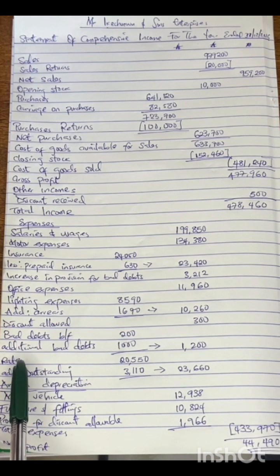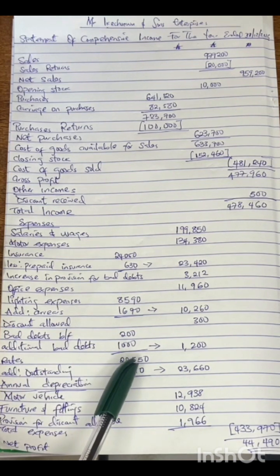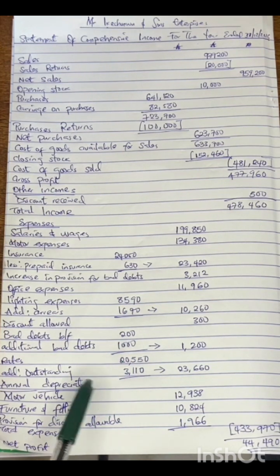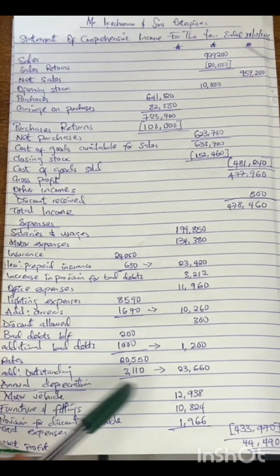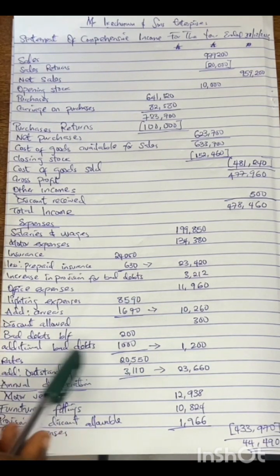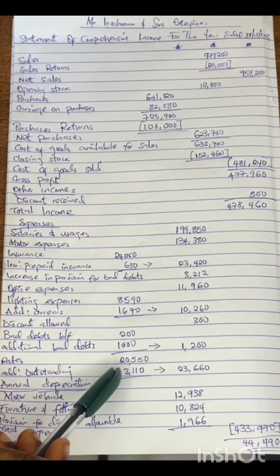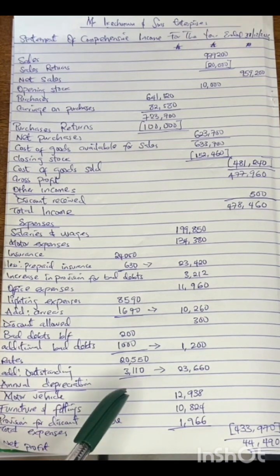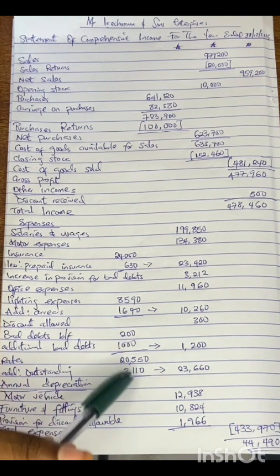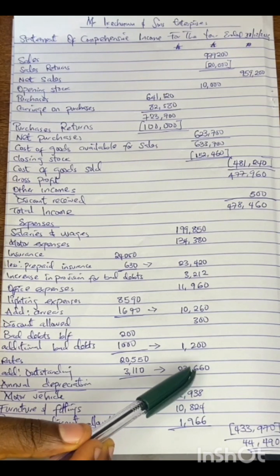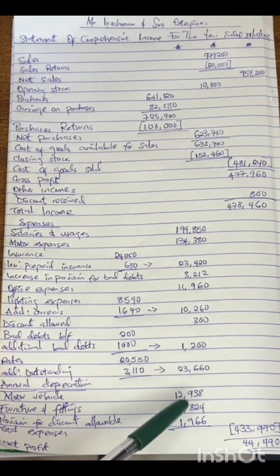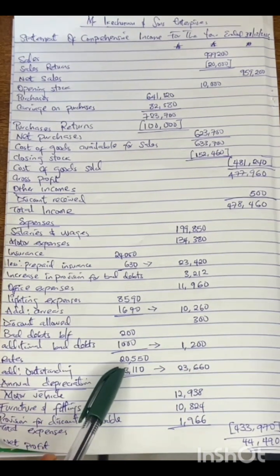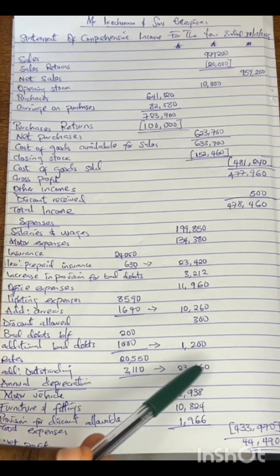We have rates. Our rate was 20,550 naira that was recorded in the trial balance. That was the money paid, okay? The trial balance only recorded the amount that was paid, but other rates were enjoyed which was not yet paid for, right? Which is the outstanding rate of 3,110 naira. So for the year, we enjoyed a total rate of 23,660 naira, right? So we're going to be adding our outstanding to our rate value to get this.